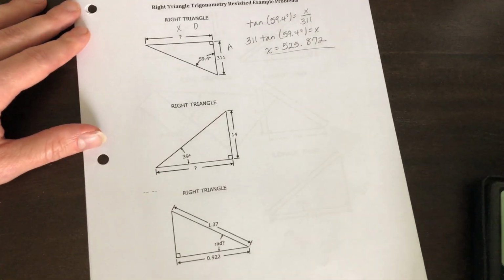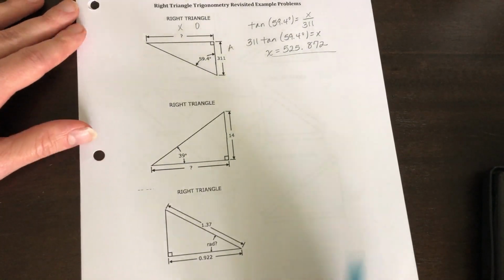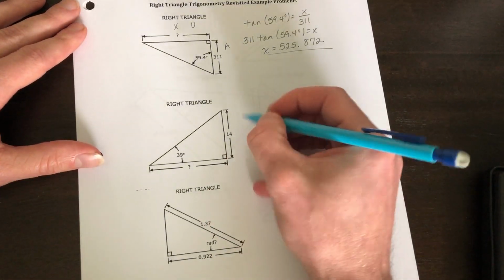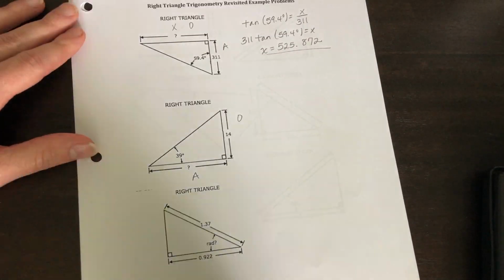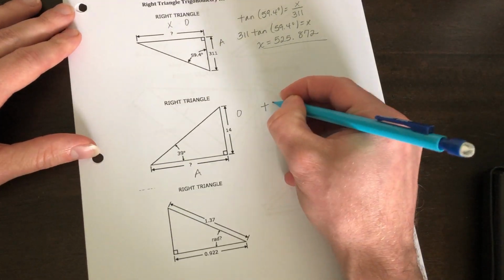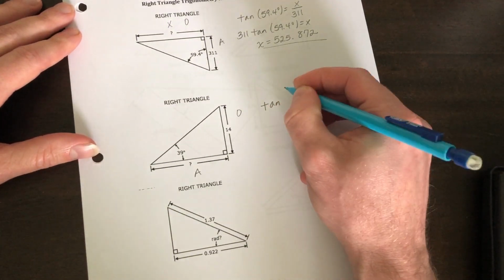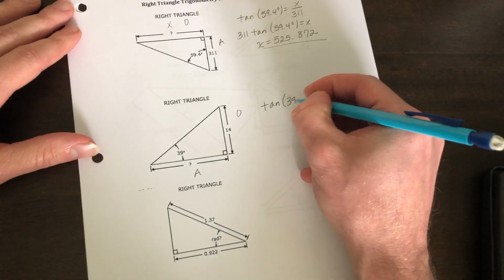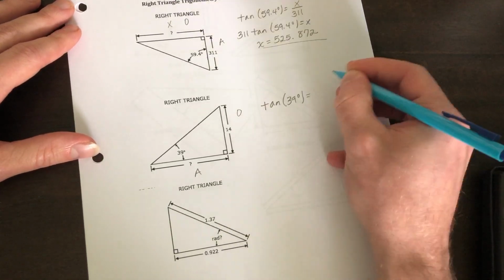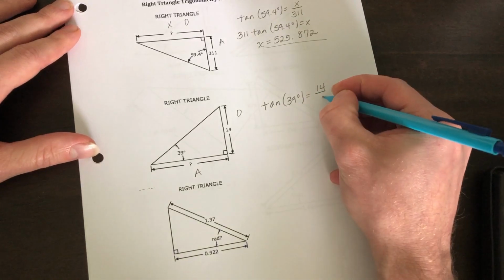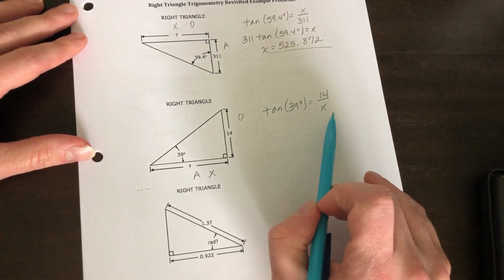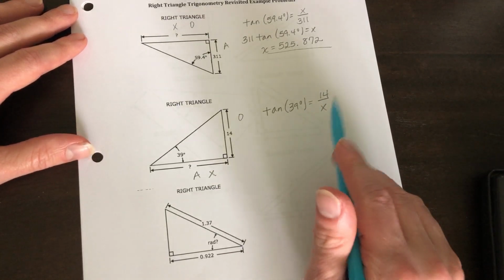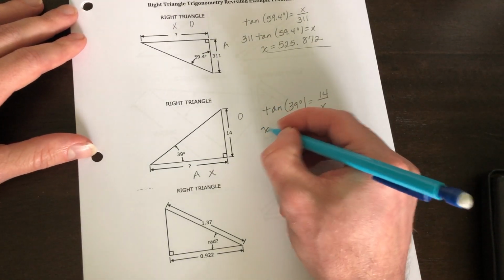Okay, and that's it. Nothing more to it. This question, I'm given the opposite and the adjacent to this angle right here, the 39. So we're going to set up tangent because SOHCAHTOA. Tangent of 39 degrees is equal to the opposite, which is 14, over, we'll call that x. Whenever your x is on bottom, you're going to multiply it over to this side.